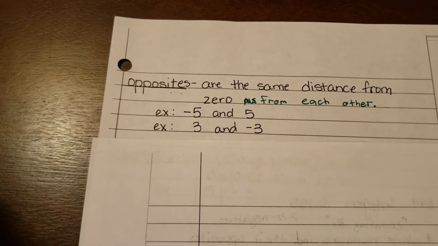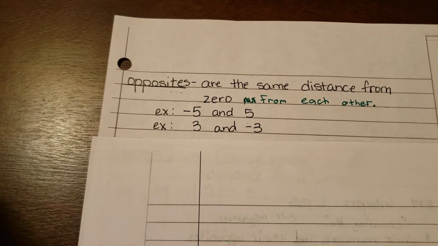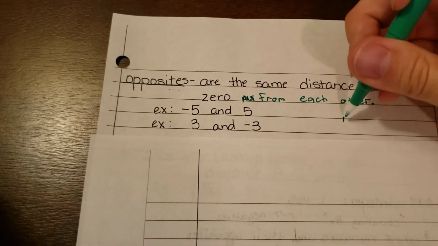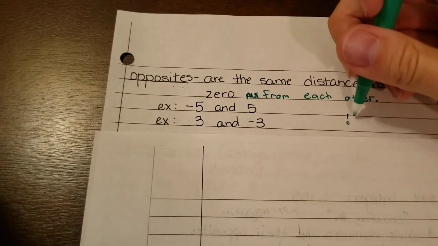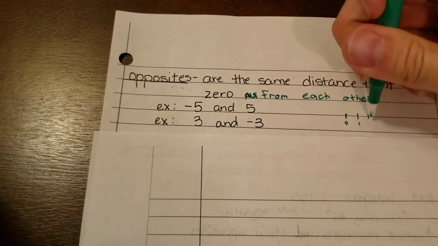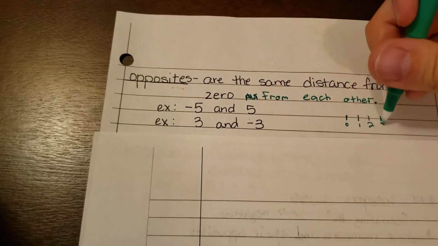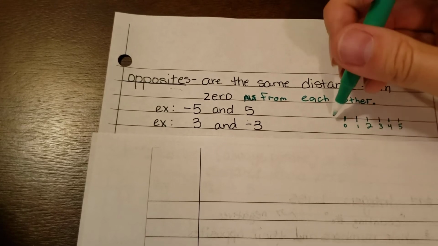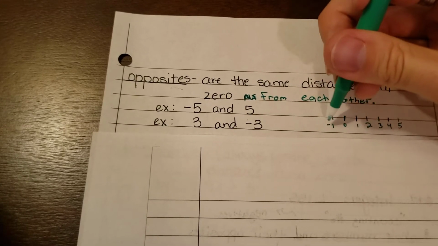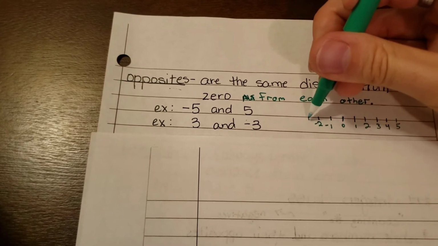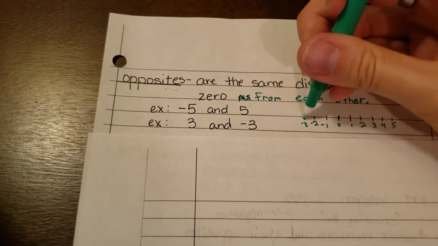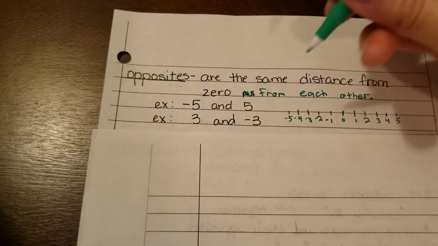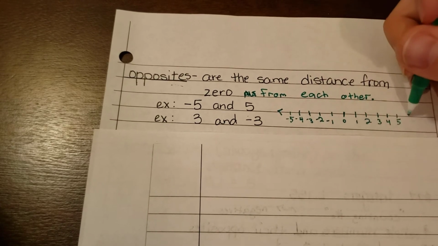Again, if I were to draw these on a number line, so I'm just going to draw one number line. I'm going to have 0, 1, 2, 3, 4, 5. Yes, I am cheating by just using the line. -1, -2, -3, -4, and -5. And we'll say it goes out that way and then out that way.